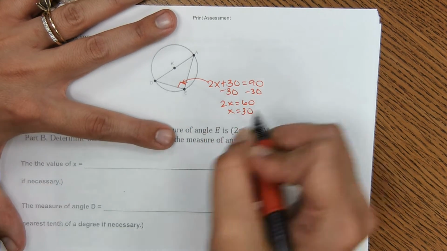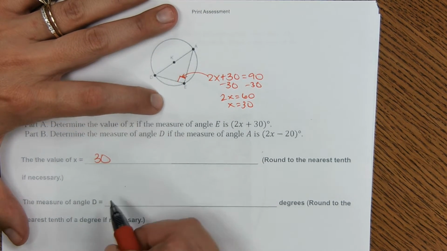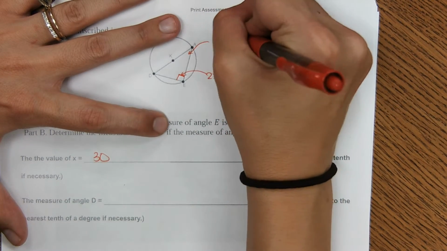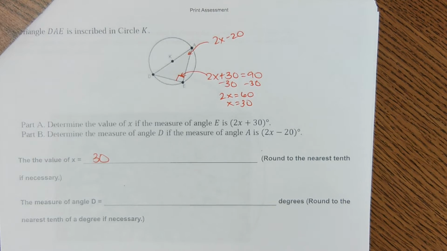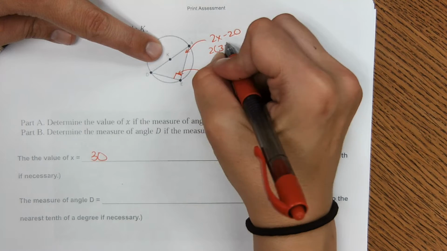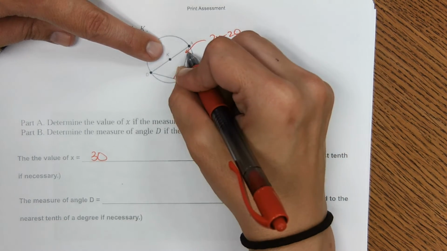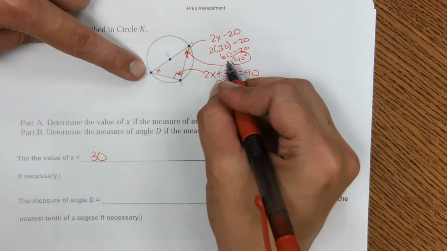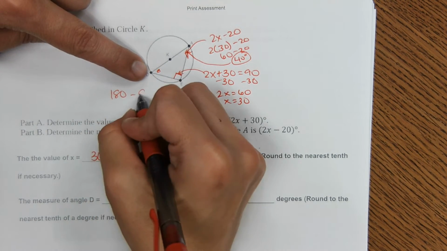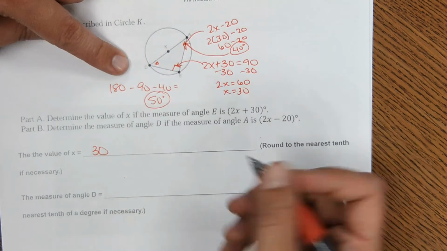X equals 30. Okay, find the measure of angle D next. It tells us that angle A right here is 2x minus 20. Well, we can plug in x equals 30. So 2 times 30 minus 20 would be 60 minus 20, which is 40 degrees. So this angle is 40 degrees, but it's asking for angle D. So if all these angles add to 180, 180 minus 90 degrees minus 40 degrees equals 50 degrees for angle D.